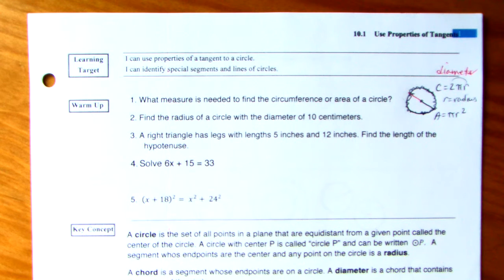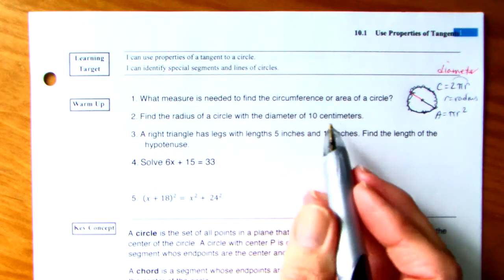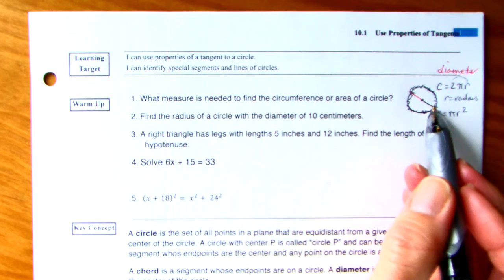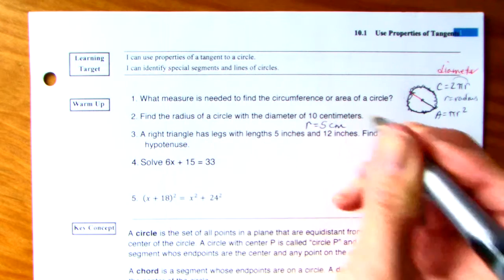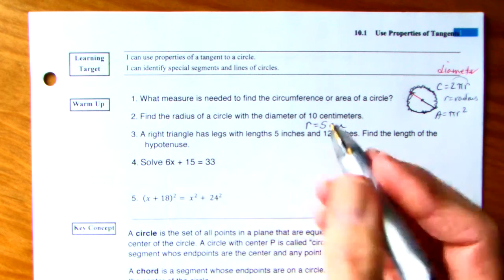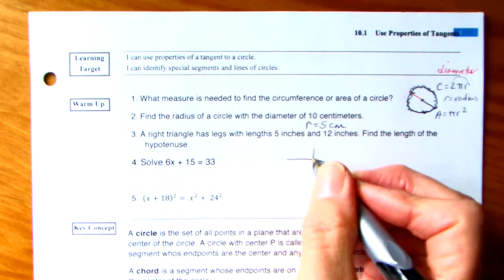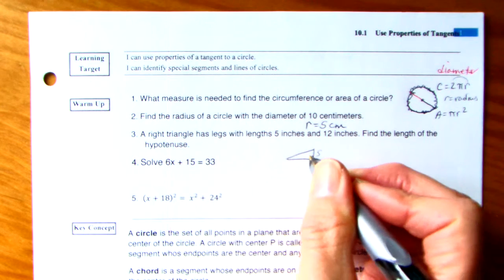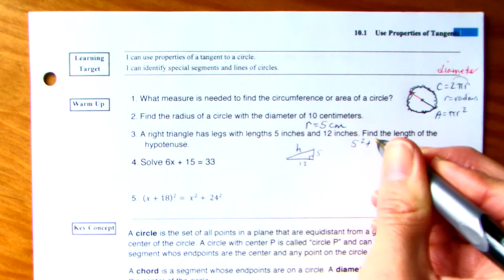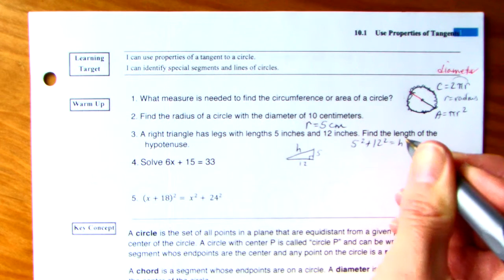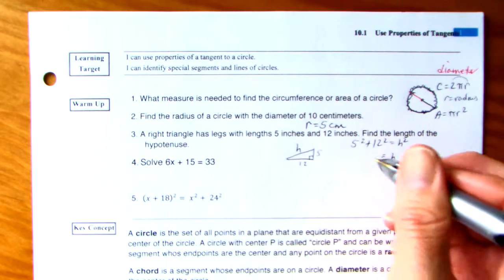Okay? All right, what's next? Find the radius of a circle with the diameter of 10 centimeters. So if the whole length is 10, what is the radius? 5 centimeters. A right triangle has the leg lengths of 5 and 12. Find the length of the hypotenuse. All right, so you remember 5 squared plus 12 squared is equal to h squared. This does turn out to be a nice Pythagorean triple. When you work it out, h is 13.